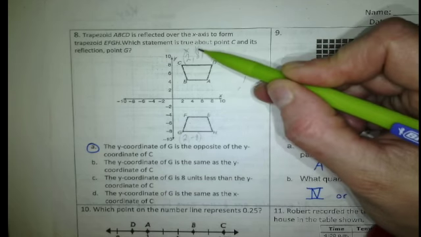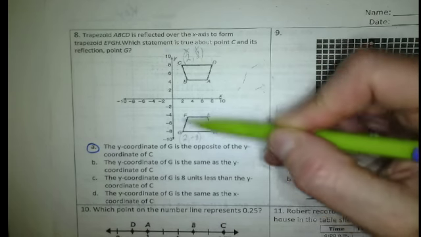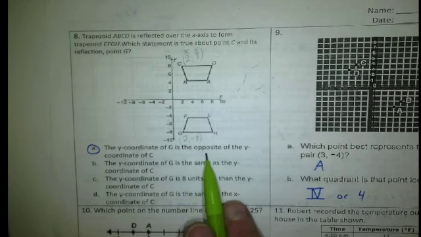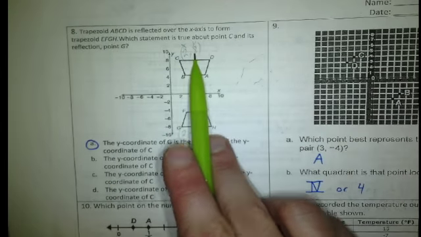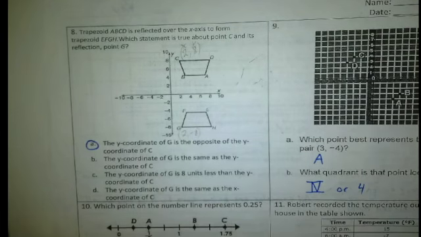So what do you notice about the x and the y coordinates? X is your first one, y is your second one. Instead of 8, it's a -8. So the y coordinate of G is actually the opposite of the y coordinate of C. That's what you're noticing. C was at 8, so at G, it's -8.